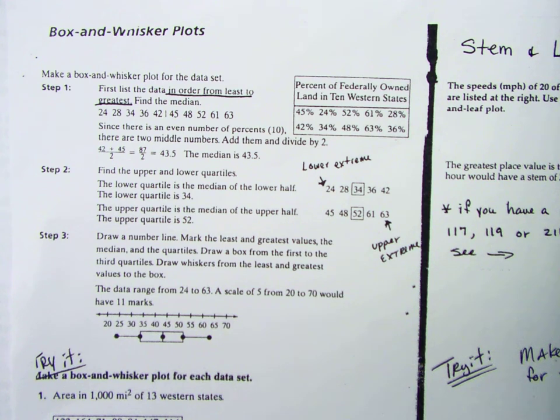Box and whisker will break your data into basically 4 chunks of information, and those 4 chunks are called quartiles. It'll give you an upper quartile amount, and then 2 chunks in the middle, which are called intraquartiles, and then the lower part, which is the lower quartile. So each of these 4 chunks makes up part of the data in a box and whisker.